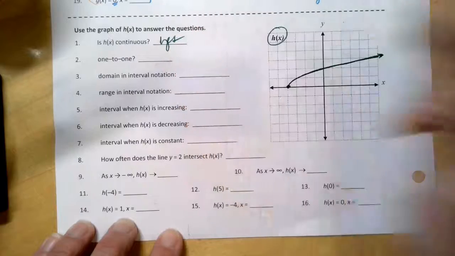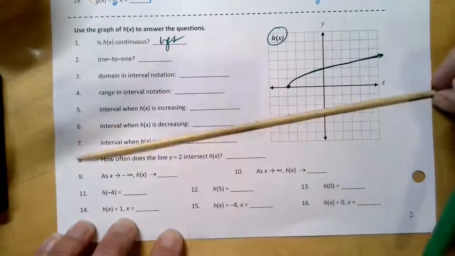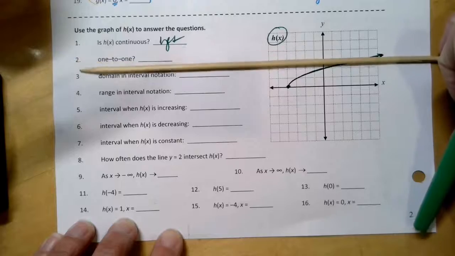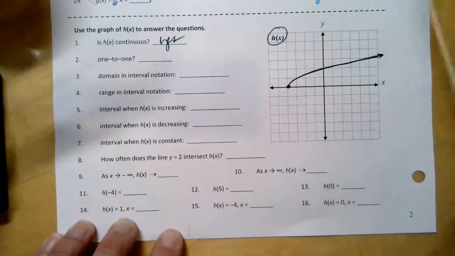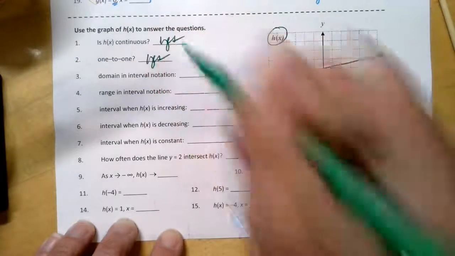Yes, I can. Is it 1 to 1? Does it fail or pass the horizontal line test? It is 1 to 1.